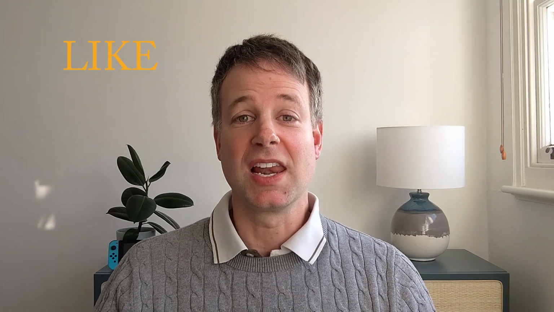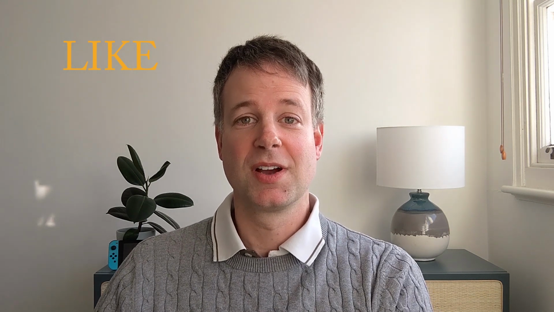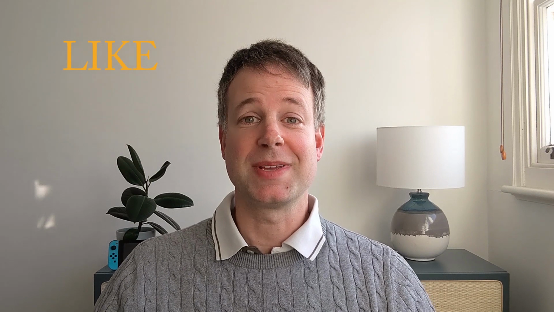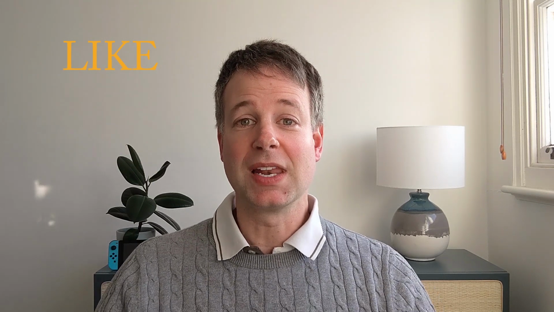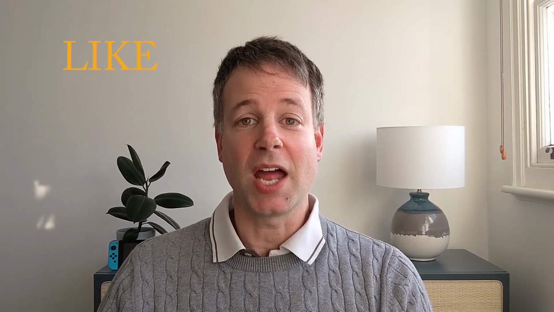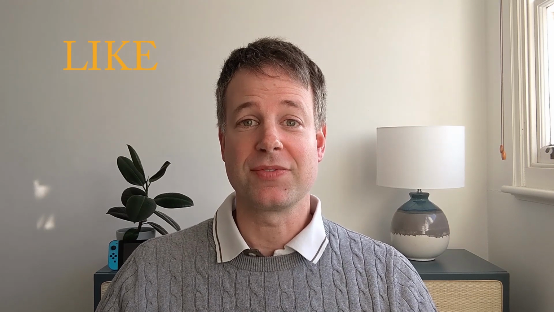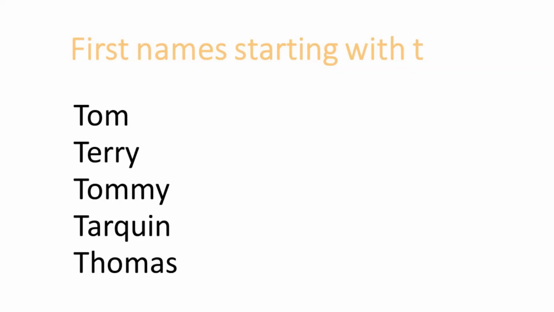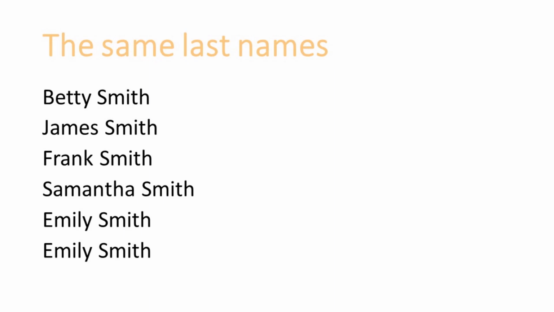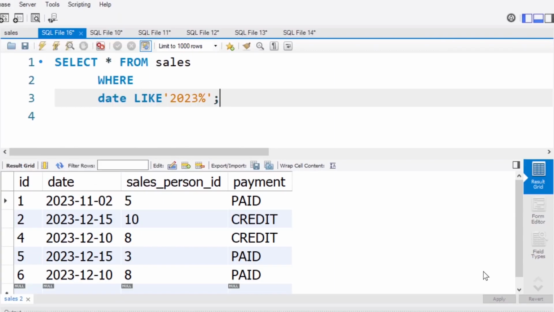In MySQL, LIKE is used in place of equals. Whereas with equals, what comes up has to be exactly the same as what you specify. With LIKE, it can be slightly different, and you can specify in what way you're happy for it to be different. For example, looking for everybody in the database whose first name starts with T, or finding everybody whose surname is the same, but first name might be different. We can control how we're happy for things to be different using two things, percentage and underscore.